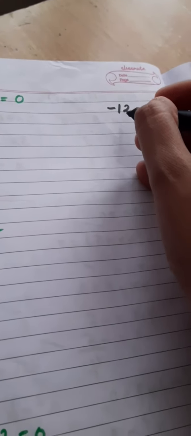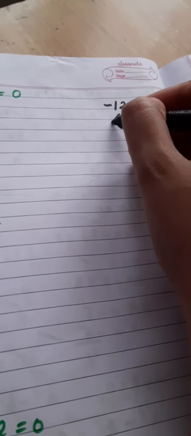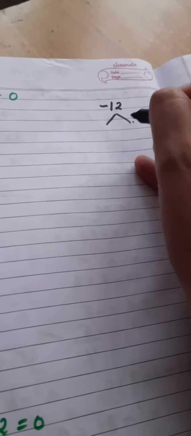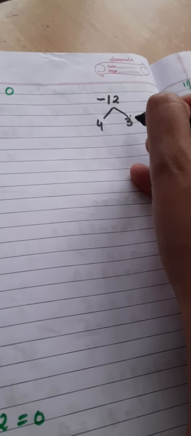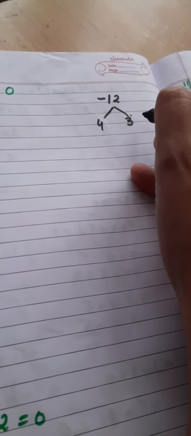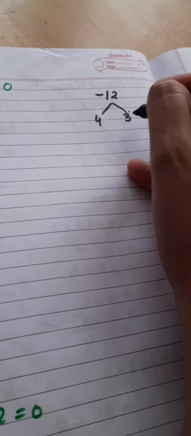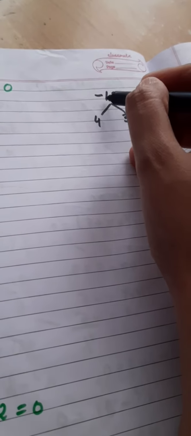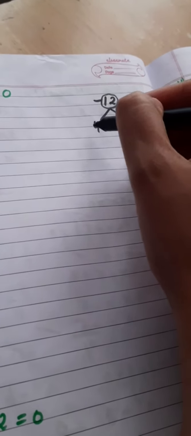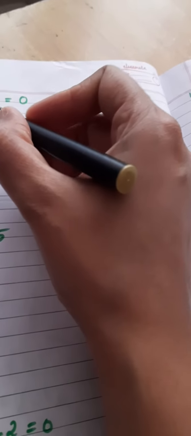How can we write minus 12? You can write it as 4 3s are 12. So when you multiply, you should get this one. But when you add, you should get the value of this one.